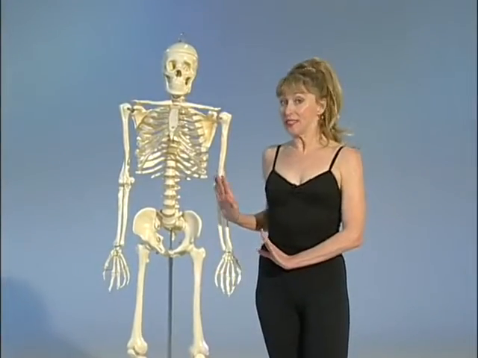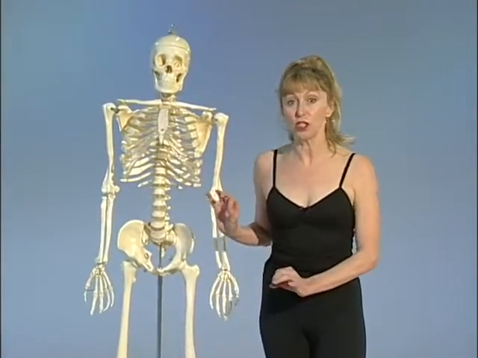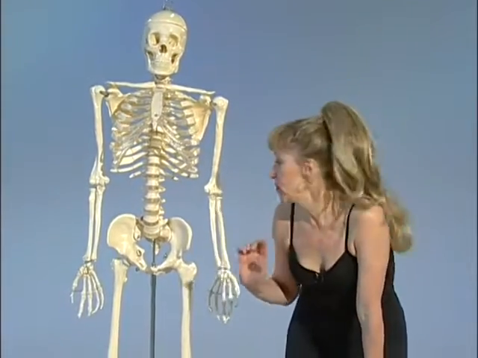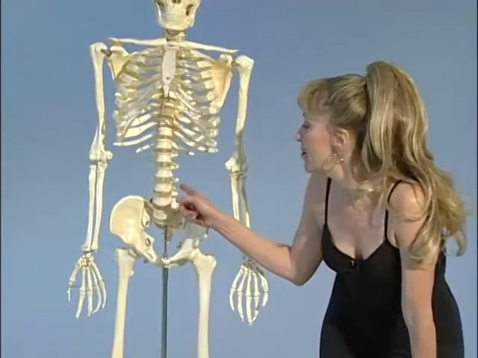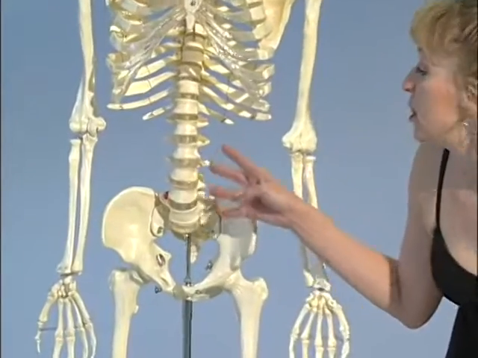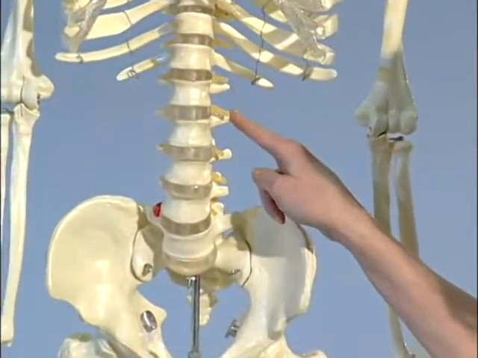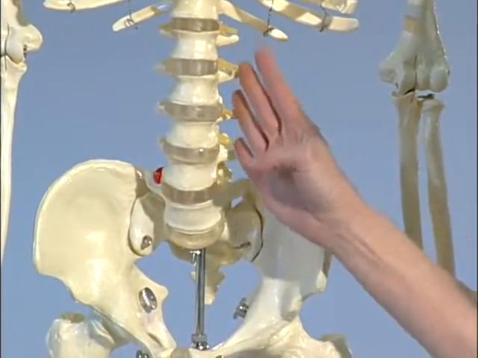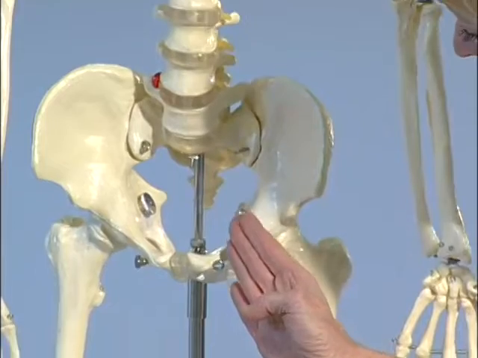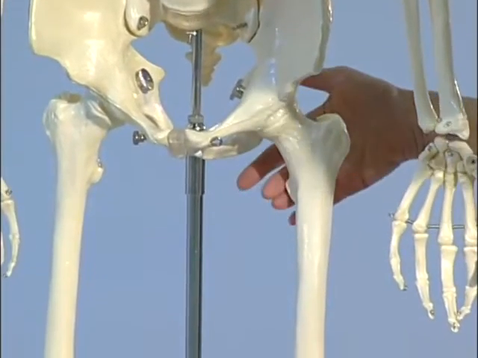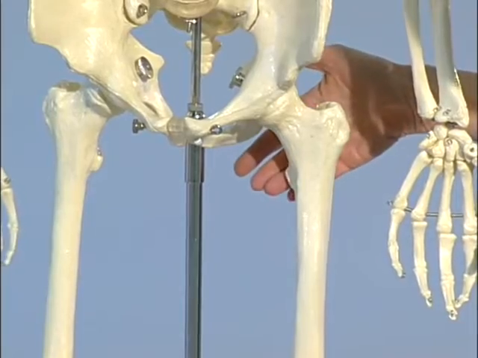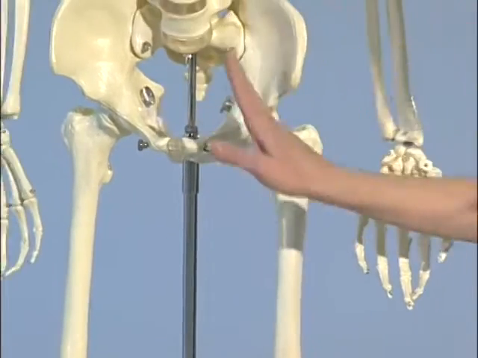So let's look on the skeleton at where those muscles actually do originate and insert. The psoas muscles, remember those 5 lumbar vertebrae? The psoas muscle attaches to each one of those vertebrae 1 through 5, it comes down in front of the pelvis and attaches here at the lesser trochanter on the inside of the leg. That is the psoas.